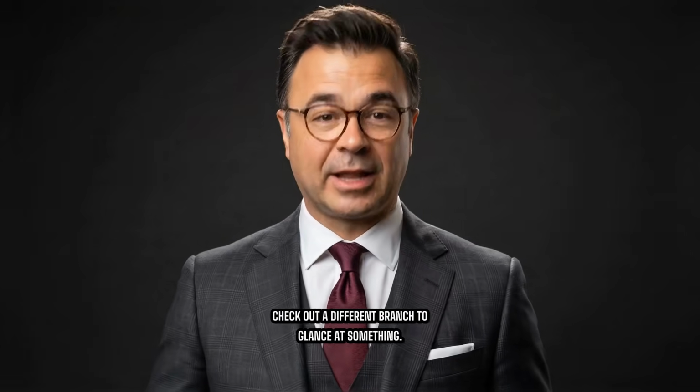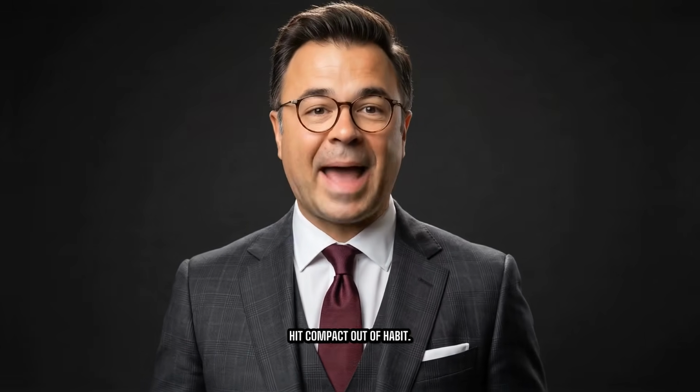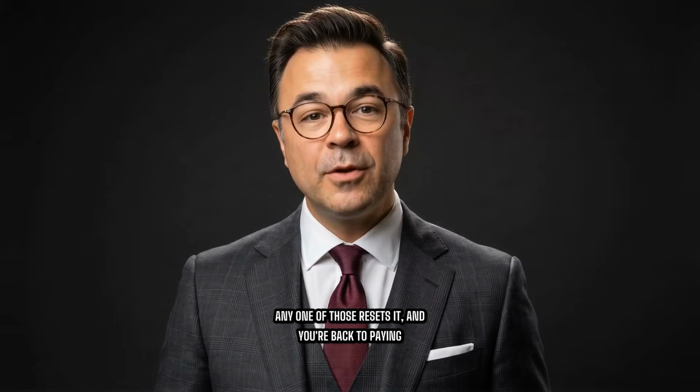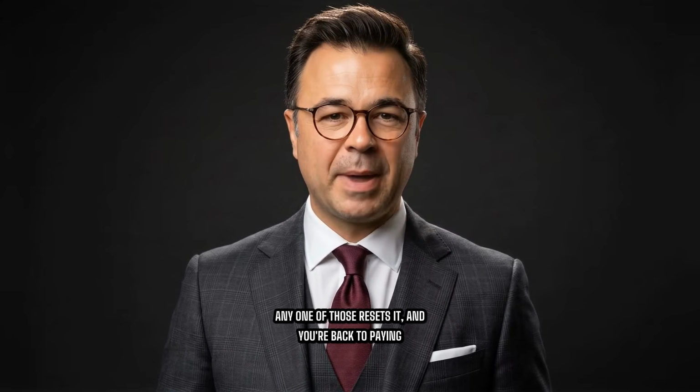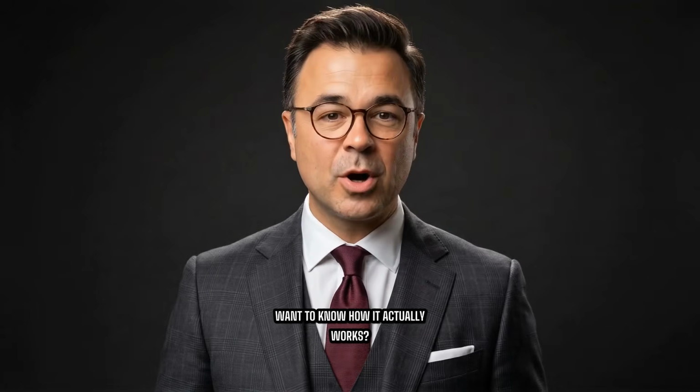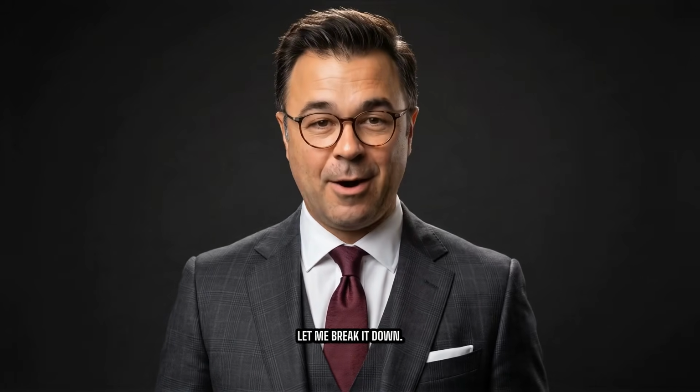Switch models mid-task. Check out a different branch to glance at something. Hit compact out of habit. Any one of those resets it, and you're back to paying full price without noticing. Want to know how it actually works? Let me break it down.